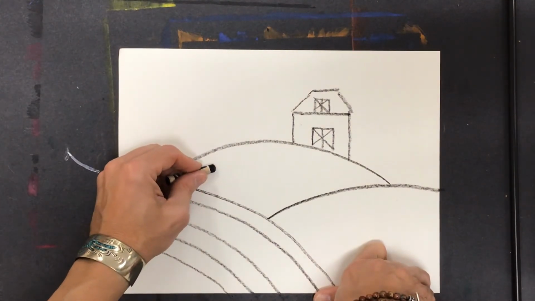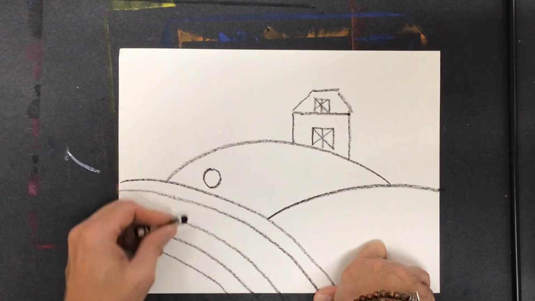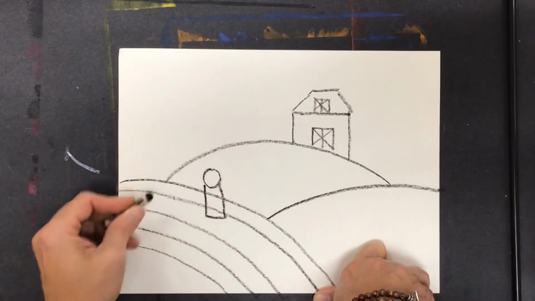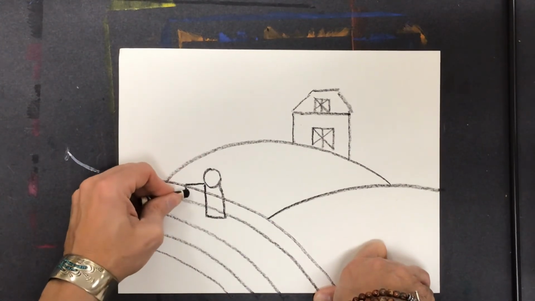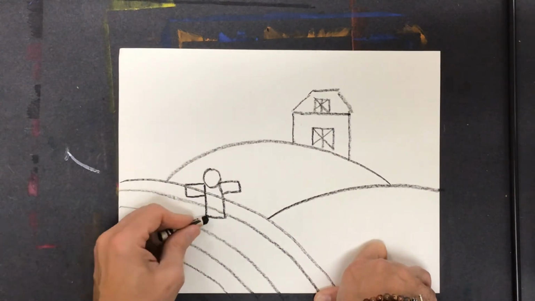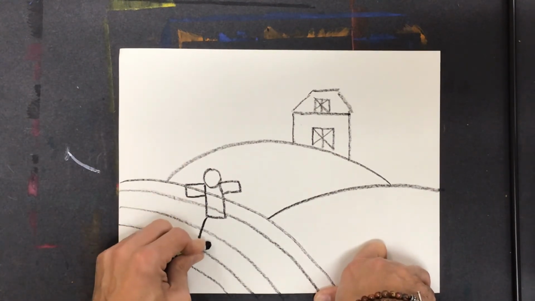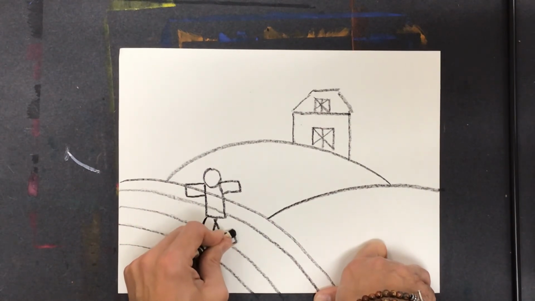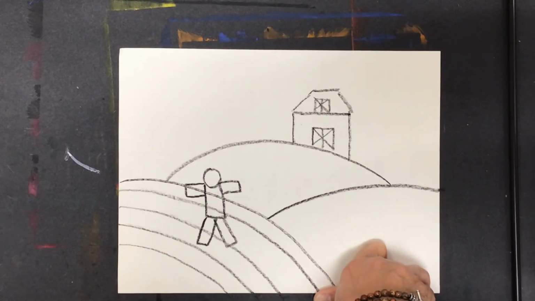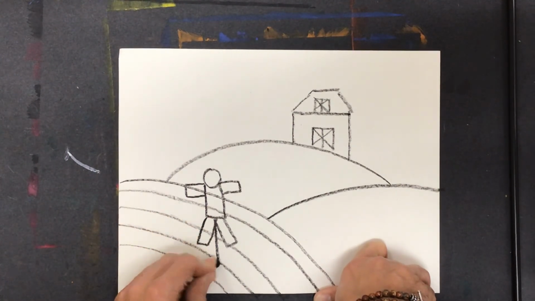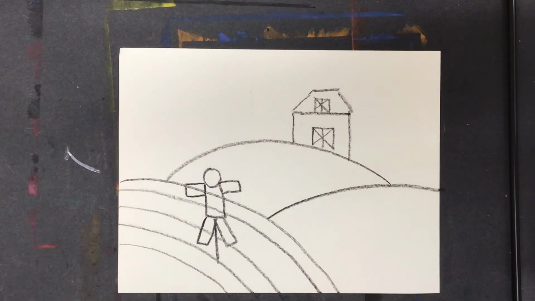And I'm going to use a circle for his head, and then I'm going to do a rectangle for his body, and I'm going to stick some rectangles off to the sides for his arms, and then rectangles sticking off to the side for his legs. All right, and then he's sticking up on a pole so that the crows see him and it scares them off, hopefully, from eating all the corn. So we have him there, and in a moment we'll look at adding color and details.